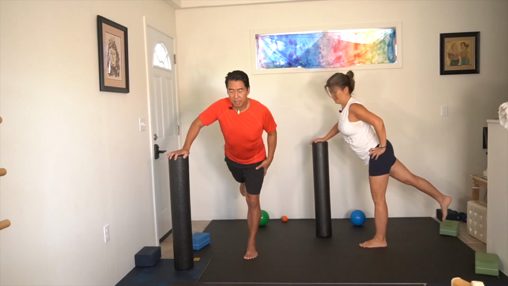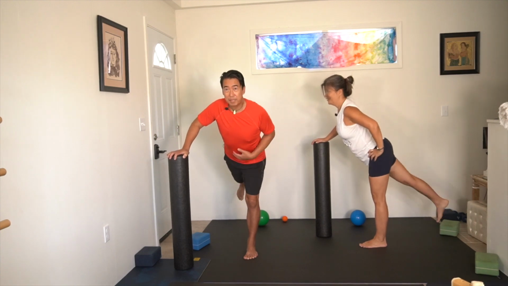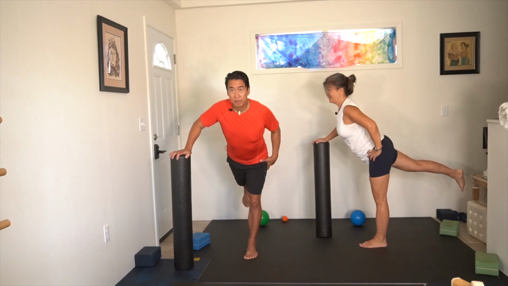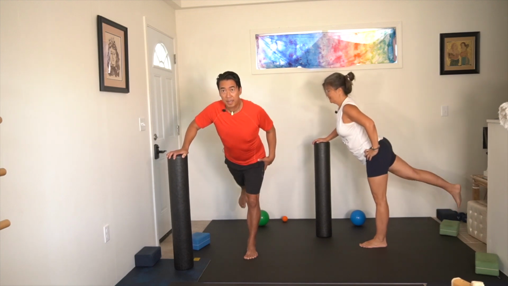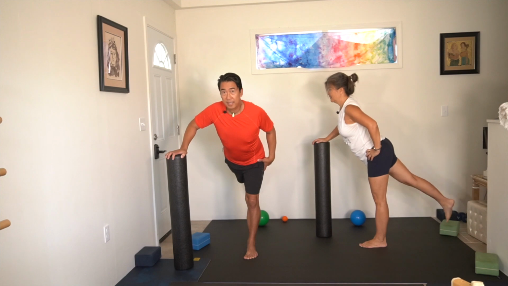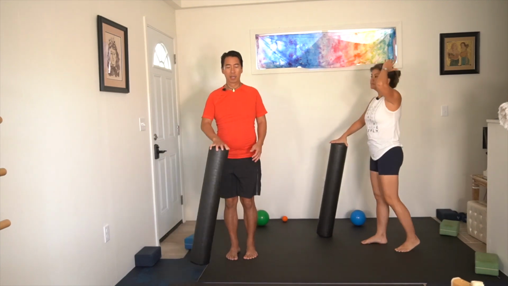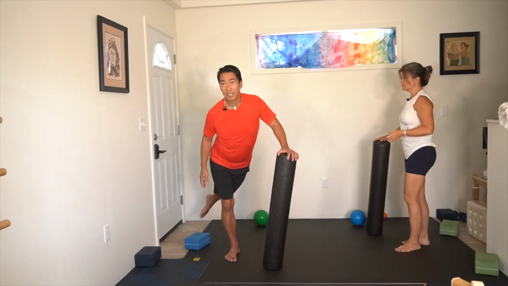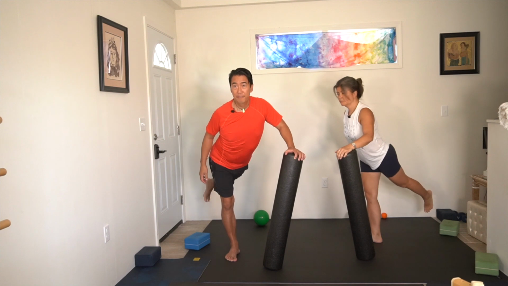Suck in that tummy, knees over the top of your foot. Hips circle, or figure 8s. Abs. Suck in that tummy. Hips are square. Smiles are up, chest is up. And good. Now we're going to cross midline. Abs are nice and tight. You're sucking your tummy. Figure 8.